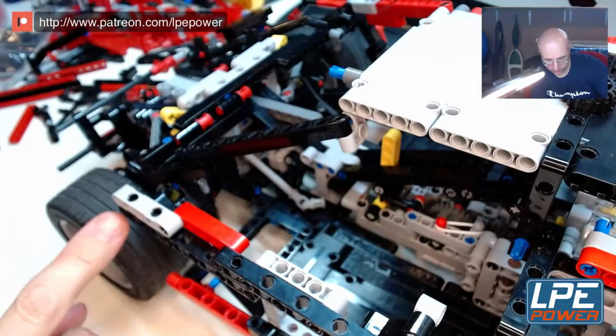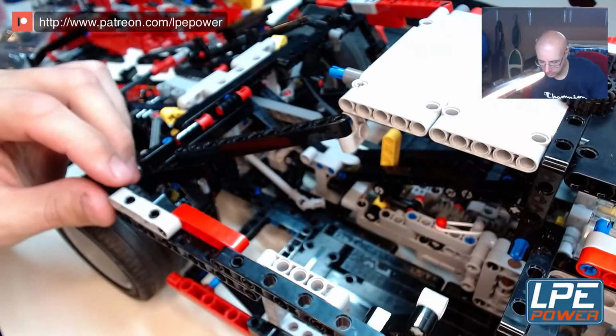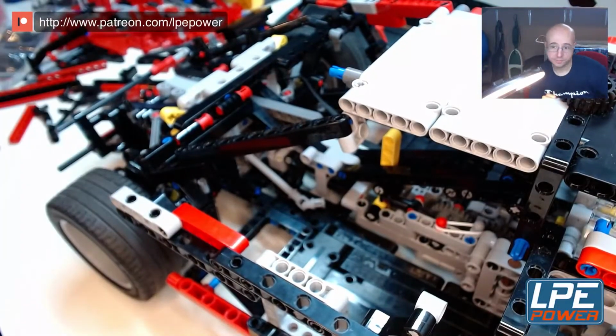What if we pivot the door one stud lower? Okay. We make it one step lower.